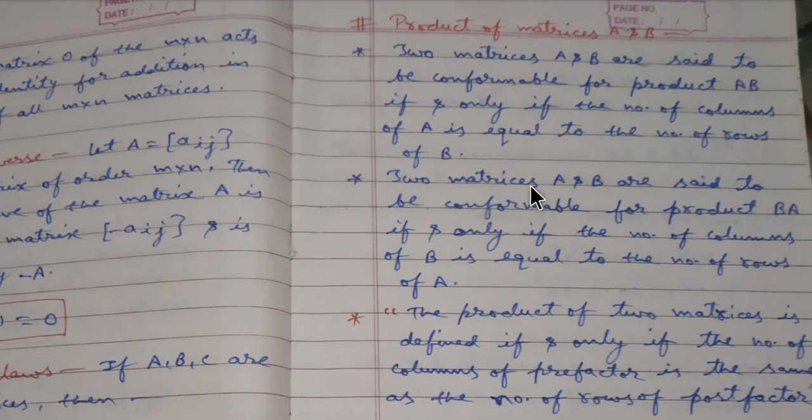Suppose the B matrix is of order P cross Q, so P is the number of rows and Q is the number of columns. Here the number of columns of A, that is N, and the number of rows of B, that is P, will be equal. So just remember this condition, that the number of columns of A is equal to the number of rows of B. If this condition is satisfied by these two matrices, then we can find the product of two given matrices. Otherwise the product will not exist. We can't always multiply two given matrices, so if we have to multiply two matrices, we have to satisfy this condition.